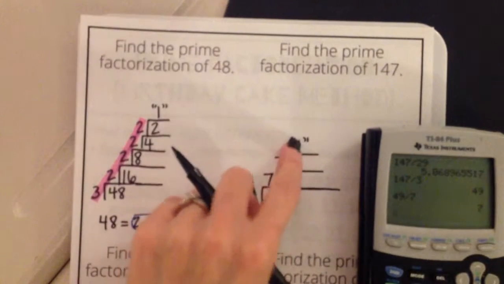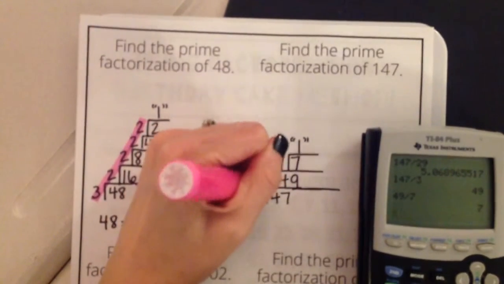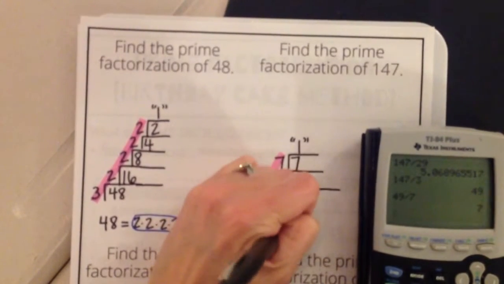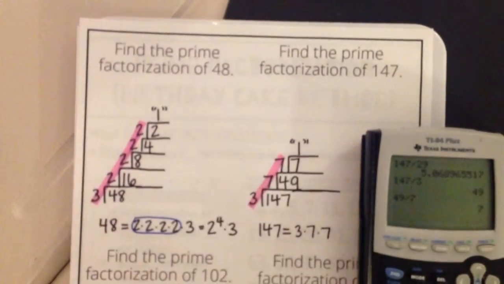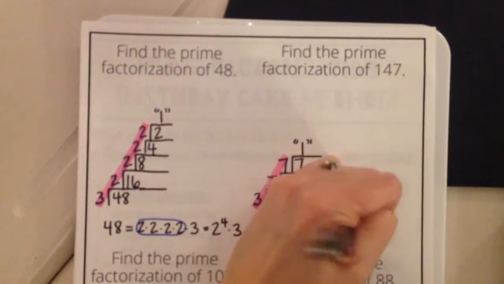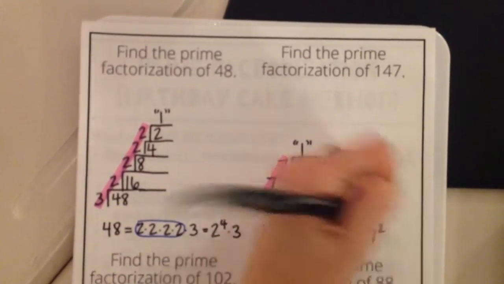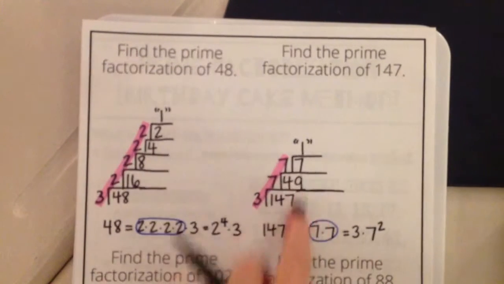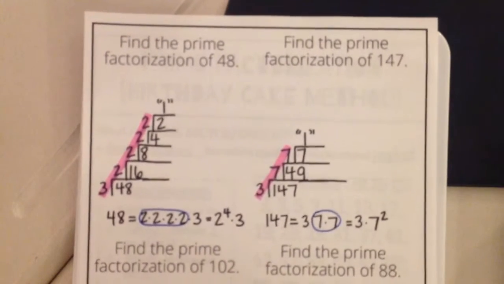So now once I get that 1 up here, I know I have found all the prime factors of 147, and there were only 3. So I can rewrite 147 as the product of 3 times 7 times 7, but I can also write this 7 times 7 as 7 squared. So I really can write the prime factorization of 147 as 3 times 7 to the power 2, where I can multiply the base of 7 twice and then multiply by 3 to get 147. So this did not have as many layers to my cake as the other prime factorization did.